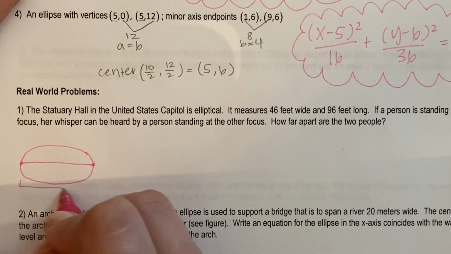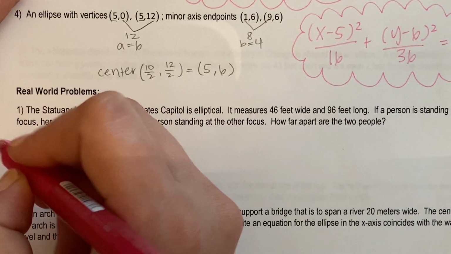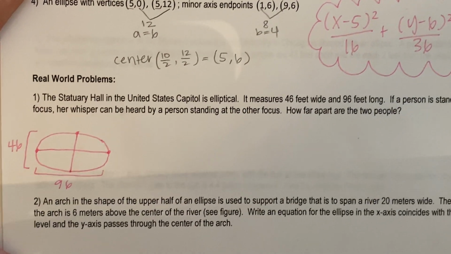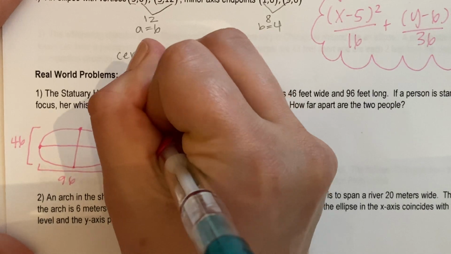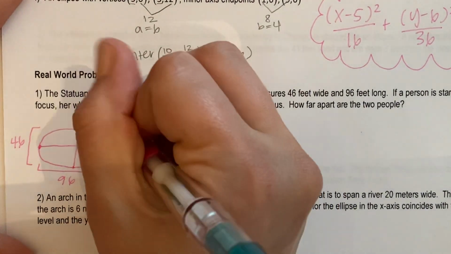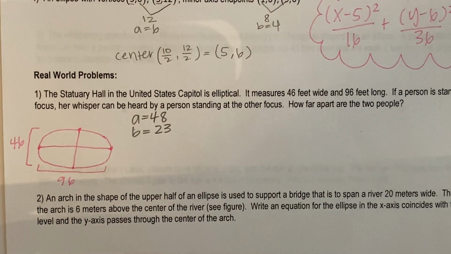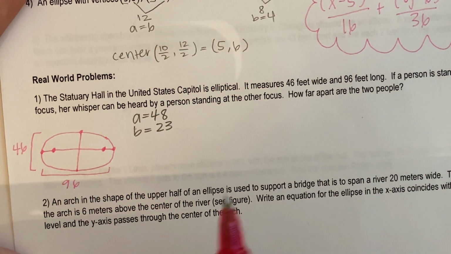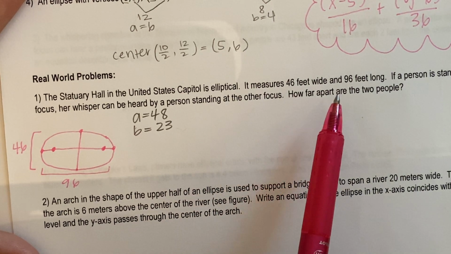So I'm gonna say this is 96. Is that what it said? Yeah. And this is 46. So what that tells me so far is that my major axis, 96, A is gonna be half of that, so 48. And then minor axis is 46, so B is 23. Okay, if a person is standing at one of the foci, so here can be a foci, and here can be a foci, her whisper can be heard by a person standing at the other focus. How far apart are the two people?